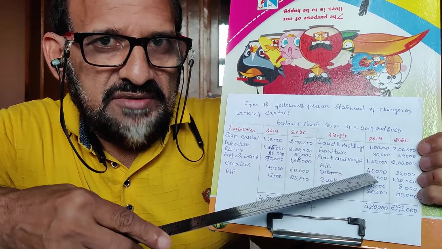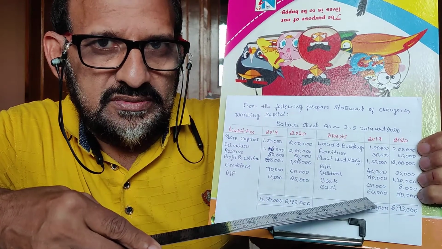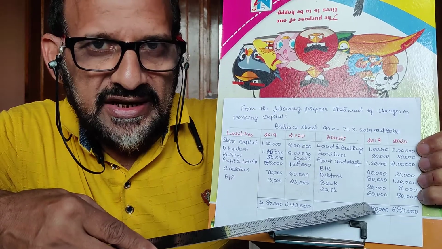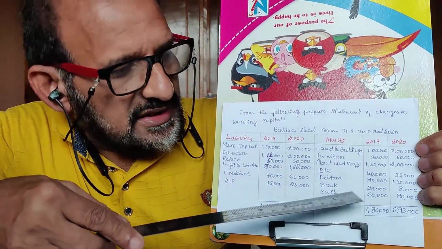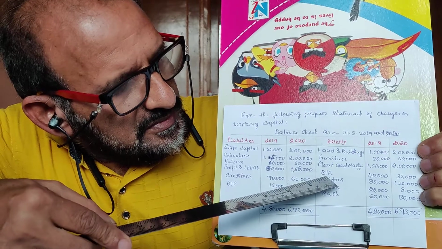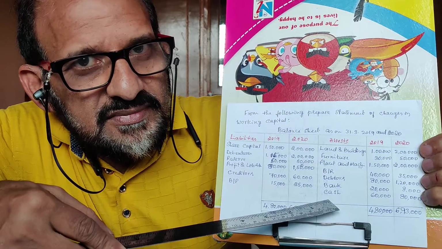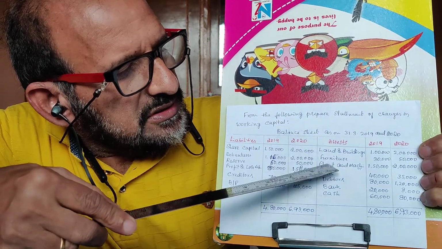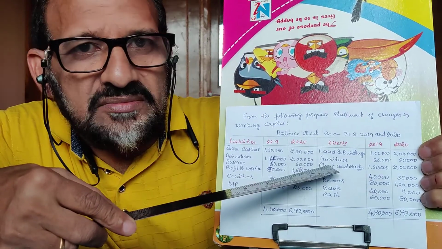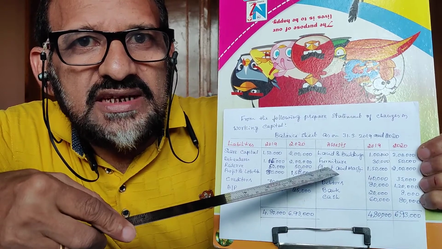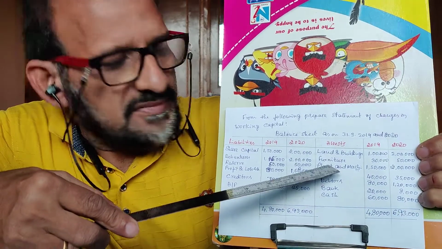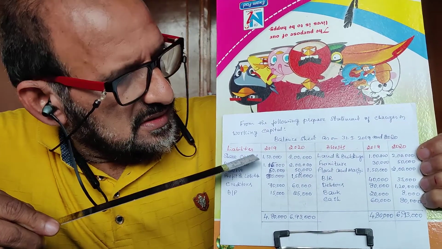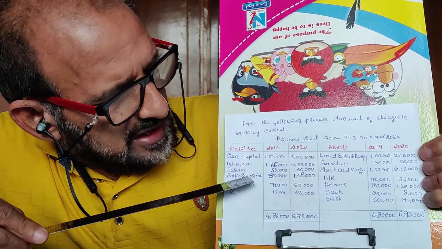The assets which can be converted into cash in a short span of time, generally 1 year, are called current assets. As these assets cannot be converted into cash in a short span of time, they are fixed assets. Likewise, liabilities. These are all long-term liabilities.